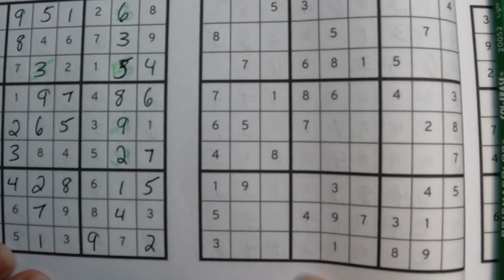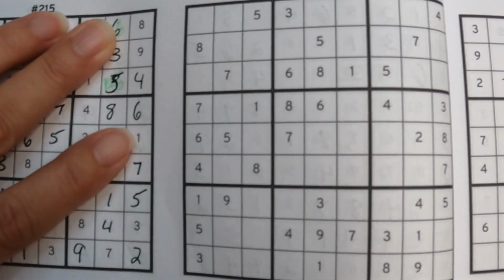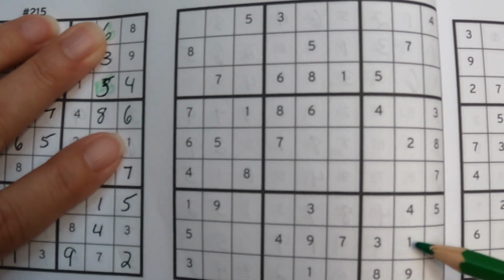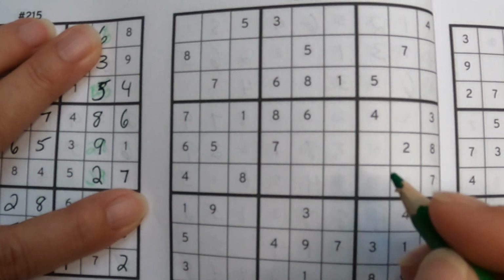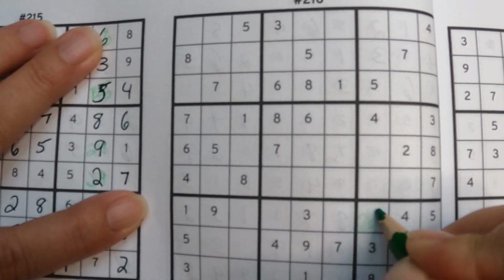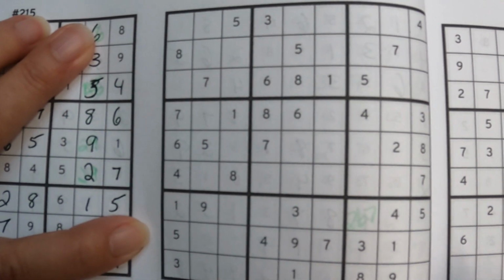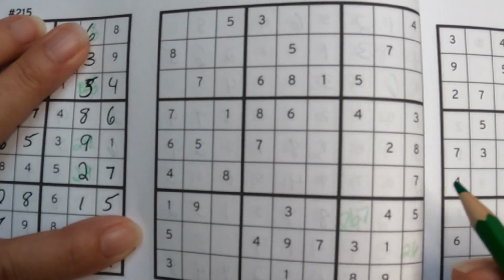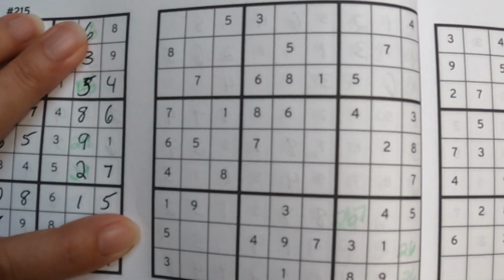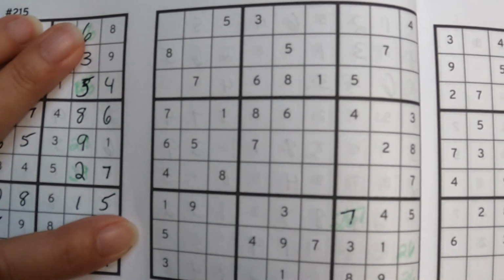Looks like today we're doing number 216. If we start with this box here, we're missing 2, 6, and 7. Don't see any help here. 2, 6, 7. We've got a 7 here. So 2, 6, and the 7 here. So 2, 6. So that means the only place our 7 can be is here.